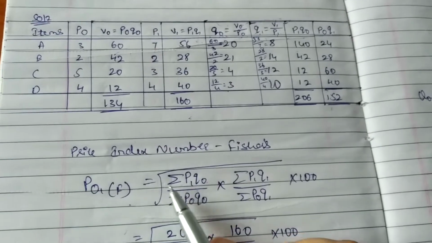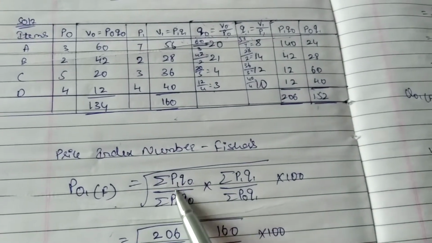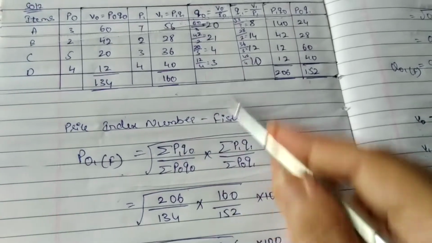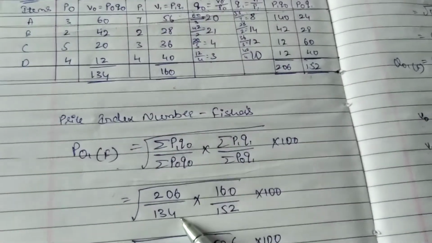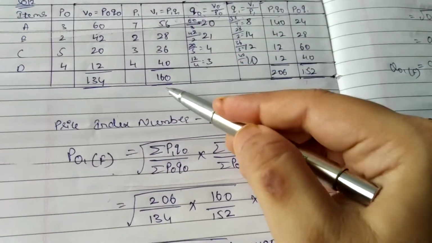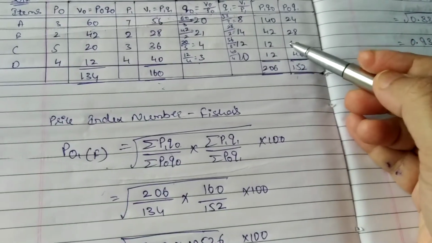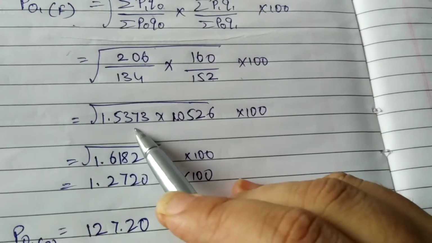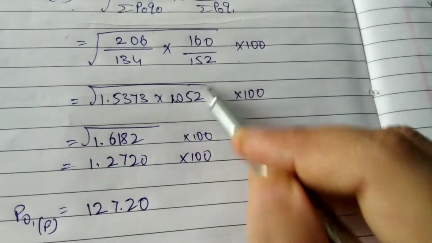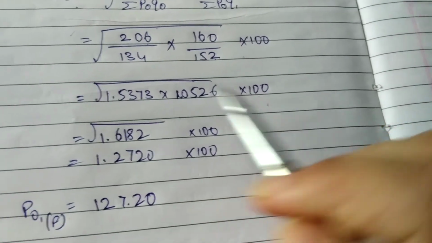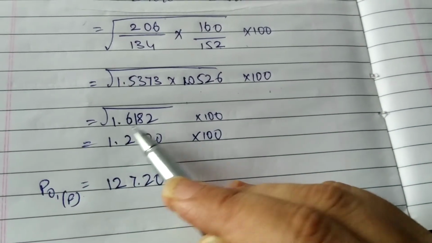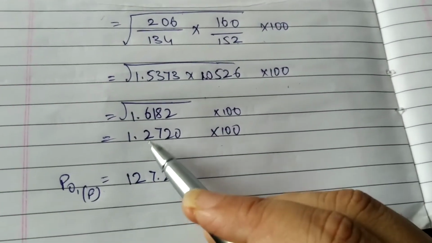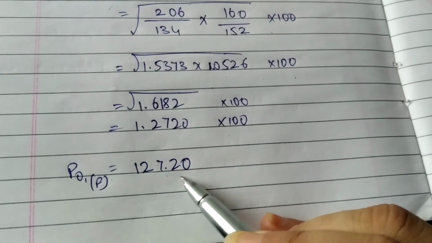Now substitute the values for the Fisher's price index number. Sum of P1 Q0 is 206, divided by P0 Q0, 134. Then P1 Q1, 160, divided by P0 Q1, 152, into 100. By dividing this, you'll get 1.5373, and by dividing this, you'll get 1.0526. By multiplying these two, you'll get 1.6182. Get the square root of this, you'll get 1.2720. Multiply with 100, you'll get 127.20.